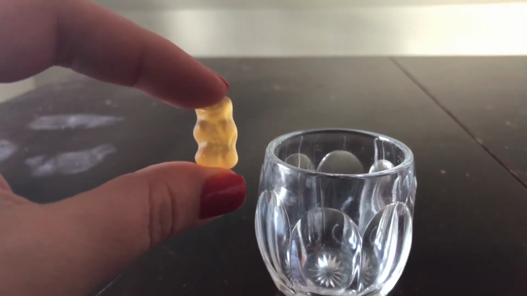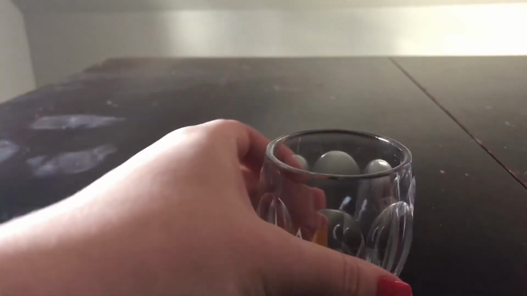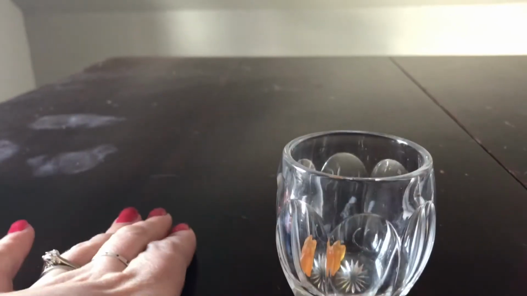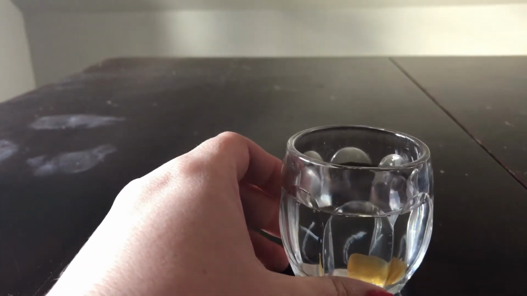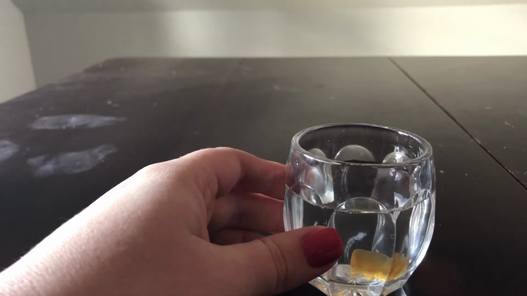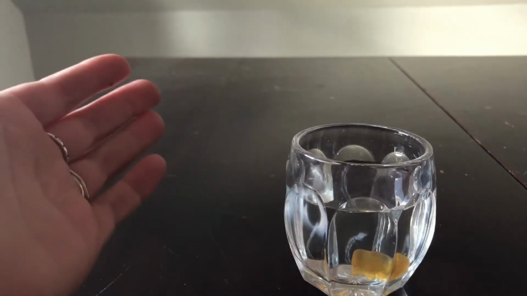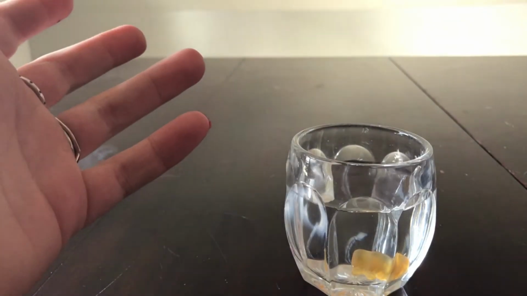This super sugary gummy bear, I'm going to put it in this little glass container, and I'm going to put some water in it. And again, everything kind of wants to maintain a balance. So the water is going to go into the gummy bear, engorging it, enlarging it.